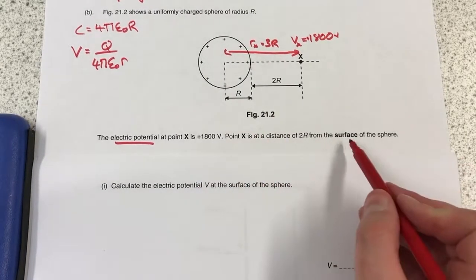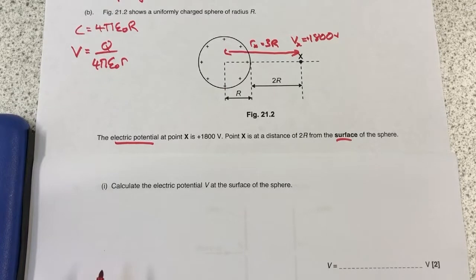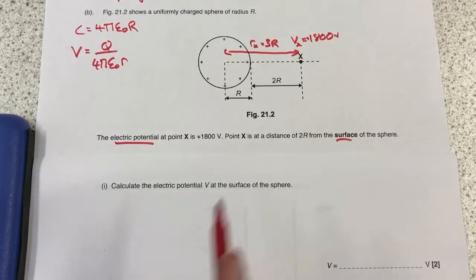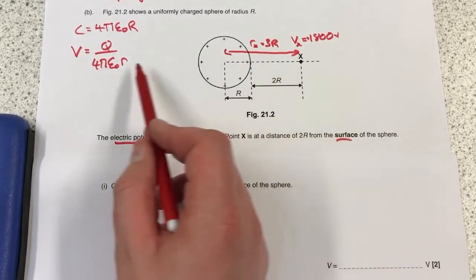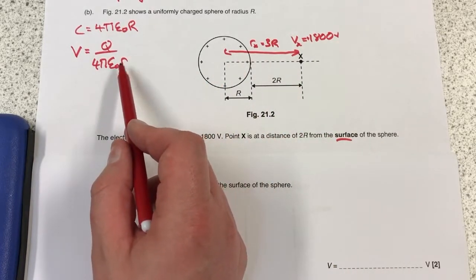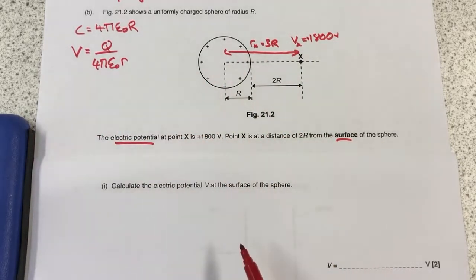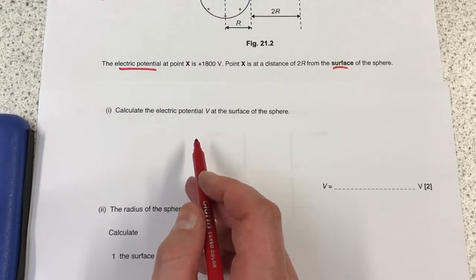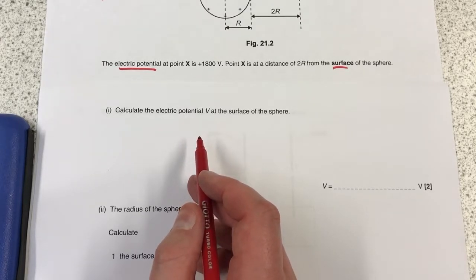From the surface of the sphere, you can see that they're trying to highlight the potential for errors here. So 2r is not the distance to be used in this equation here. 3 capital R is the distance to be used. So these answers are nice and easy to do if you know all the tricks.